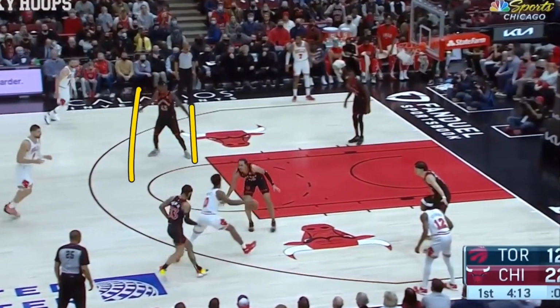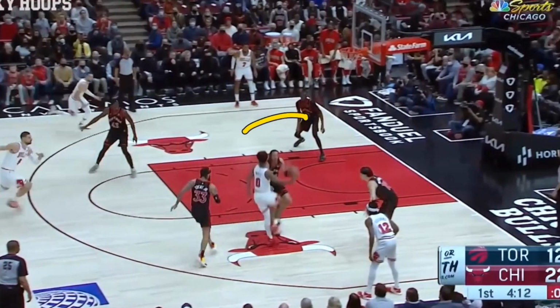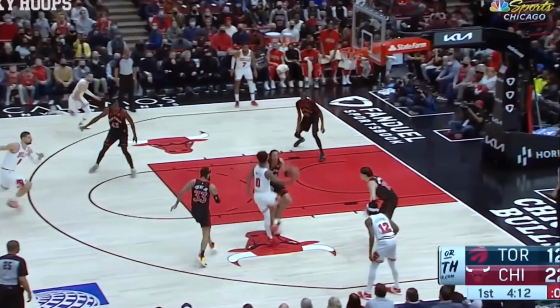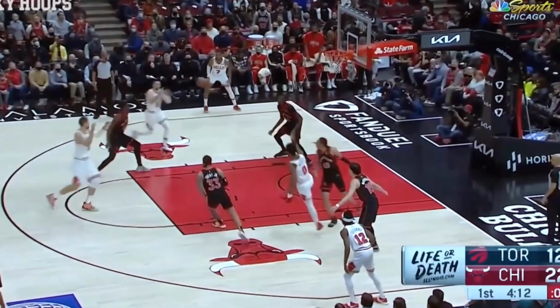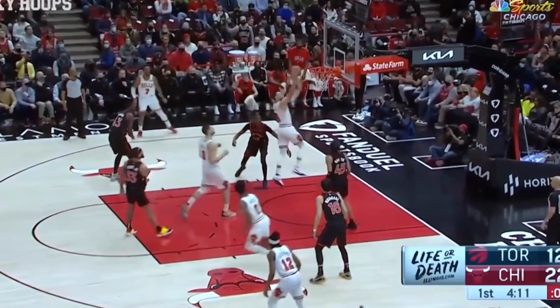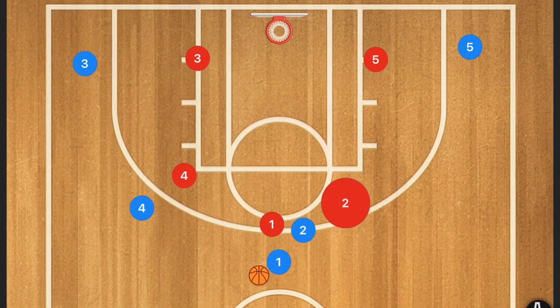However, here we see Pascal Siakam having his 100% attention on that ball, and when that happens, Boucher didn't move up to try to cut off that drive. He was looking like he was about to switch and that this was going to be a double team. That's generally how Toronto's defense works. And because Boucher did not rotate up high enough to cut off that drive, Zach LaVine was able to get an open dunk. So this is actually just a very simple play, really.